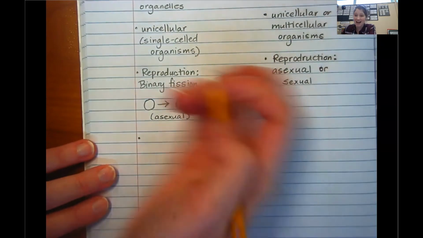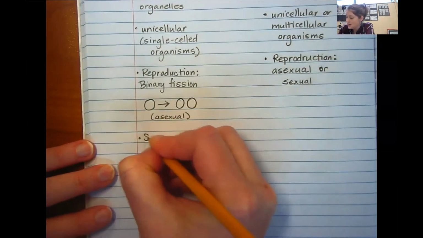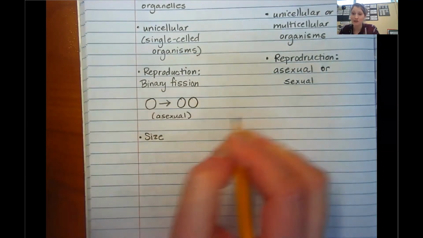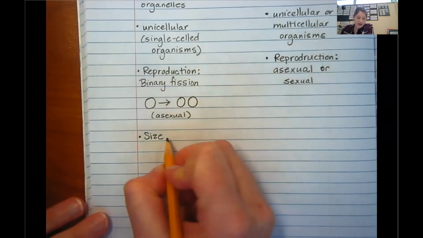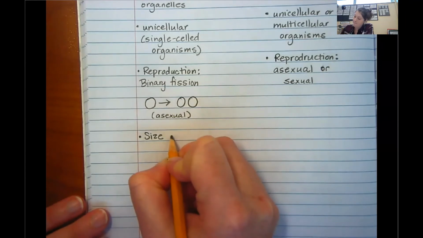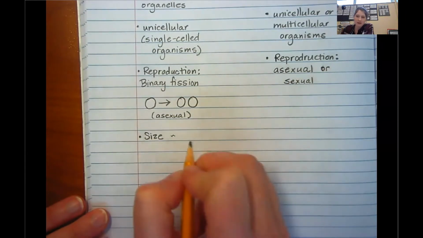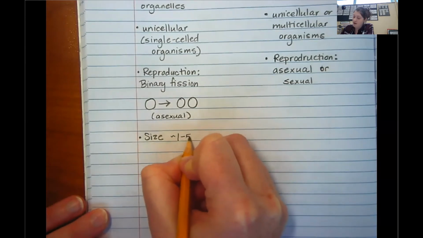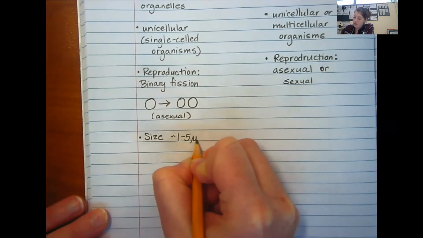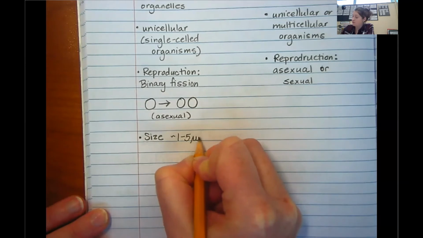I'm going to give you an approximate size, though it's really hard to even visualize. Their size is between 1 to 5 microns, or micrometers.